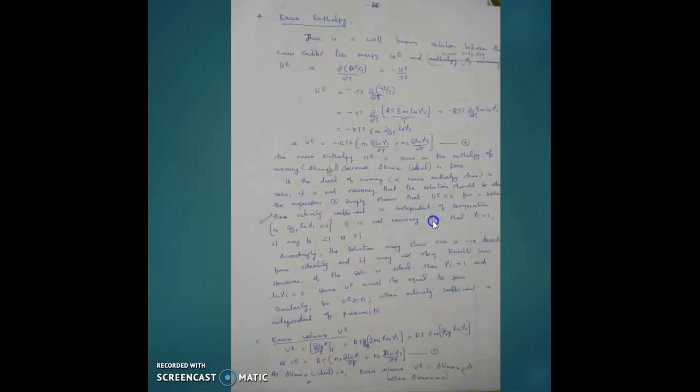Remember, gamma I can be equal to 1 when it behaves ideally, or it can be less than 1 or greater than 1; whatever it is, delta H mix will be 0, and hence the excess enthalpy will be equal to 0. Accordingly, the solution may show positive or negative deviation from ideality, and it may not obey Raoult's law. However, if the solution is ideal, then gamma I is equal to 1 and ln gamma I is equal to 0 for sure. Hence HE must be equal to 0.